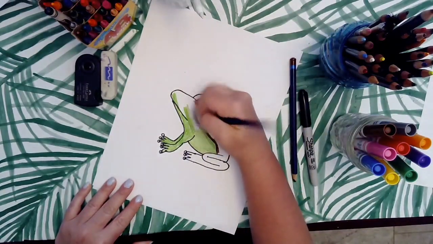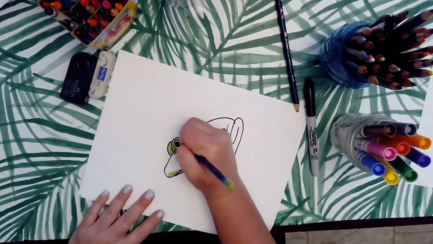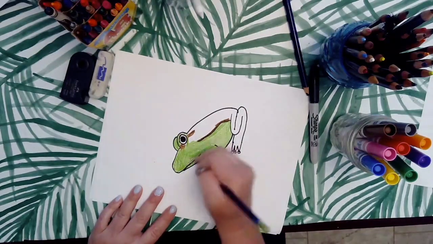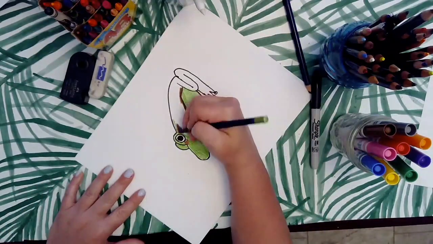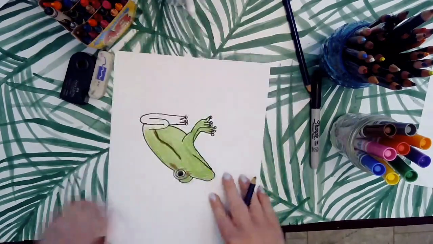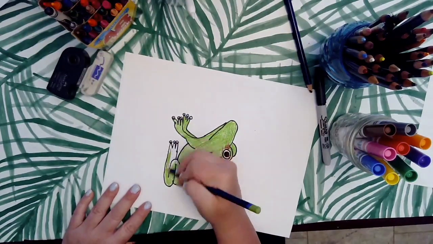I'm also making sure I turn the paper for whenever I want to get a better angle. And remember, artists do that. They try to get the best angle that they can. And again, color in your line. Also remember that with a colored pencil, you might have to sharpen it, and you want to bear down a little harder than you would with a crayon. Okay, can't wait to see yours. Finish coloring up, and let's get back together.